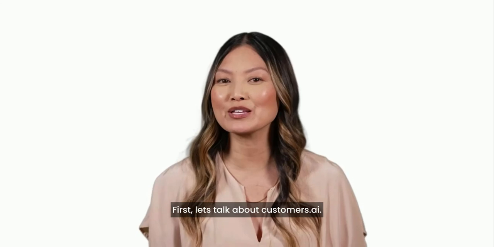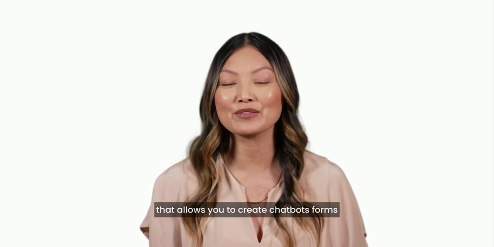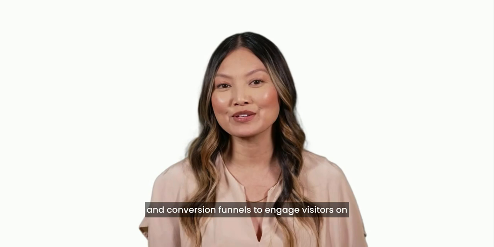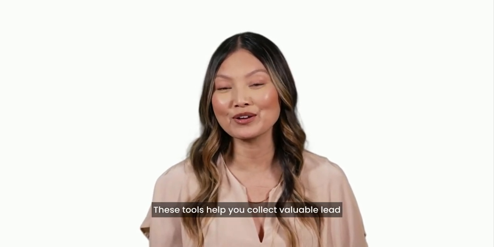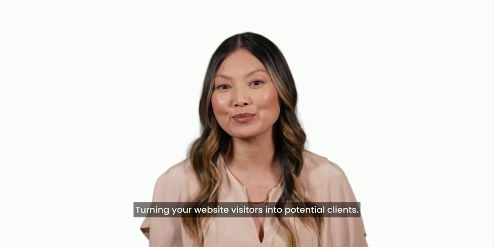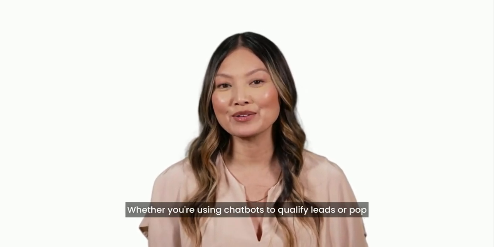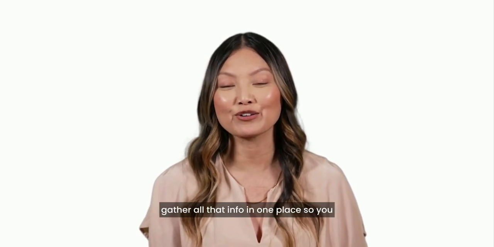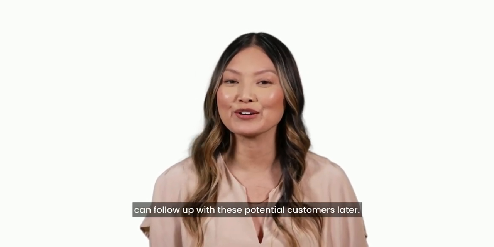First, let's talk about Customers.ai, also known as Mobile Monkey. It's a platform that allows you to create chatbots, forms, and conversion funnels to engage visitors on your website and social media channels. These tools help you collect valuable lead information like names, emails, and more, turning your website visitors into potential clients. Whether you're using chatbots to qualify leads or pop-ups to capture email addresses, Customers.ai helps you gather all that info in one place, so you can follow up with these potential customers later.